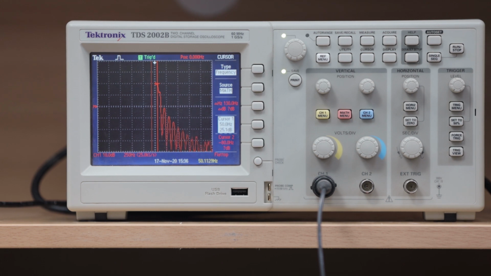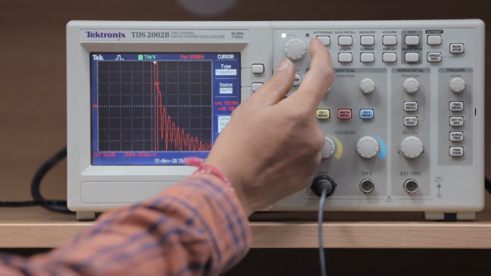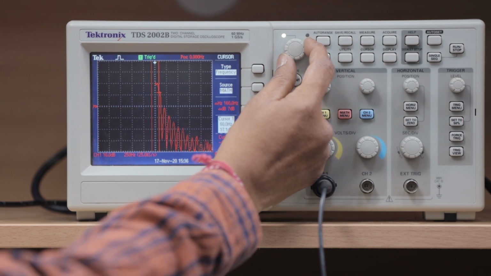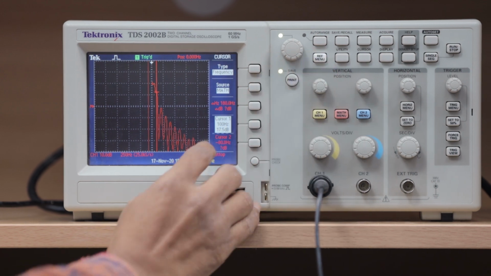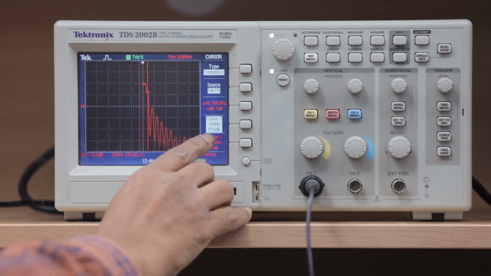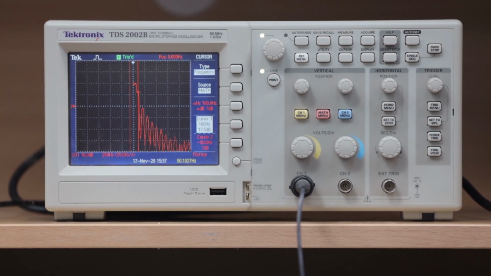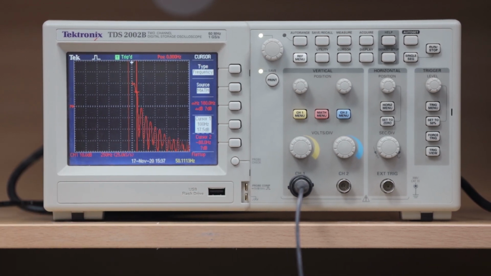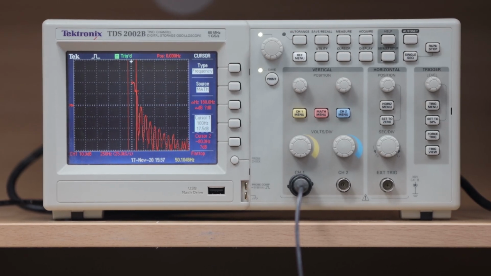Now we'll do the second harmonic, at 100 Hz. Adjust this cursor knob to 100 Hz. At 100 Hz, your dB value is 17.5 dB. This also you can calculate as a V fundamental RMS with the help of that formula.